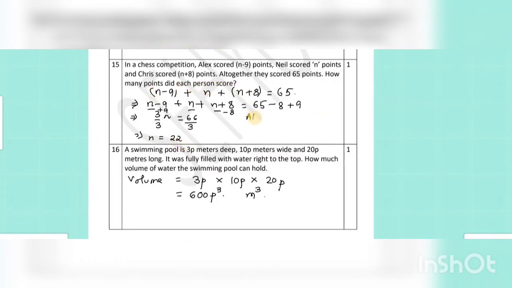So which means Alex scored n minus 9, so 22 minus 9, which means 13 points. Neil scored n points, that is 22 points, and Chris scored n plus 8, which is 22 plus 8, that is 30 points.